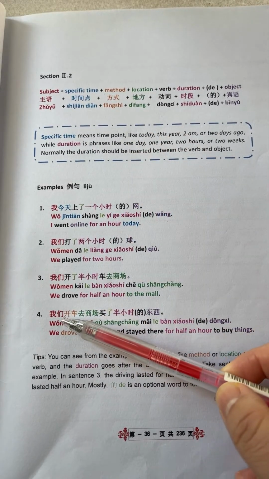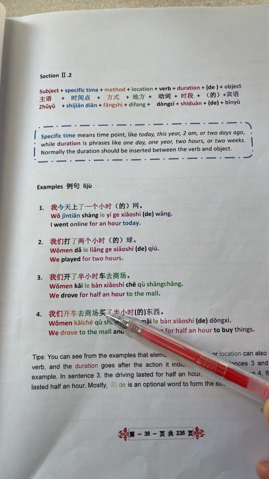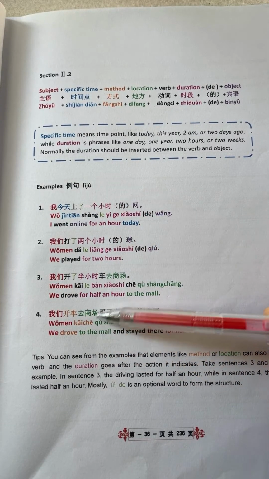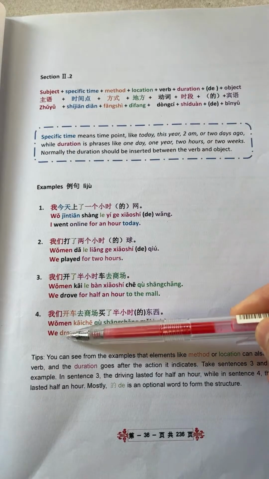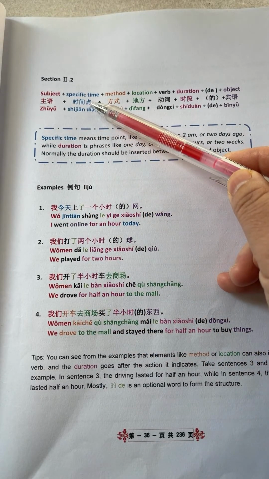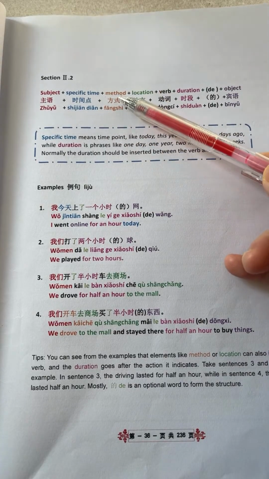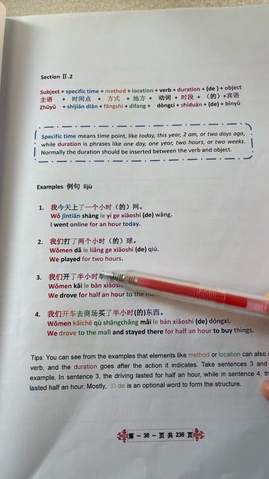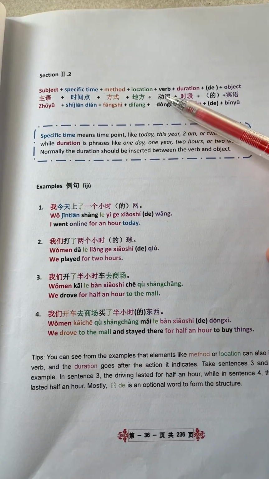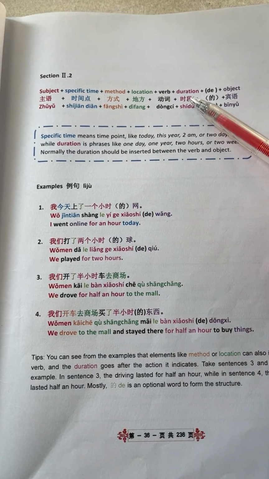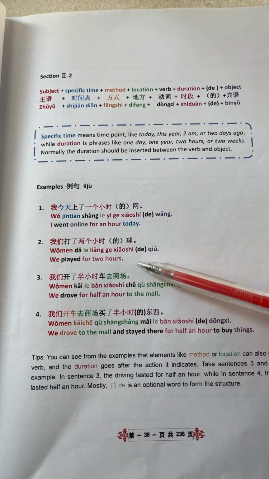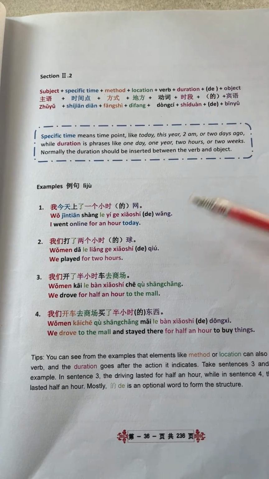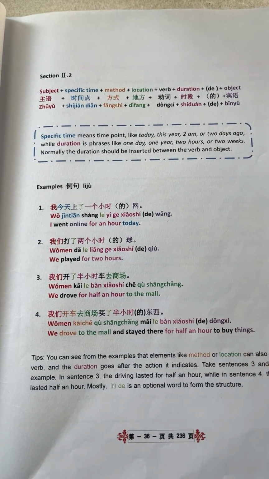Let's go to the last example and check this pattern. 我们开车去商场买了半个小时的东西. In this sentence, 我们 is the subject, we, and we don't have a specific time. Then the method is 开车, to drive, and the location is 去商场, to go to the mall. Then the verb, and then the duration, 半个小时, half an hour, a period, should be here.